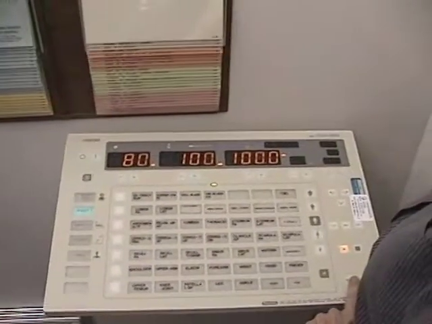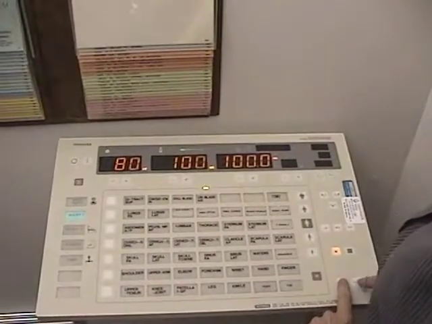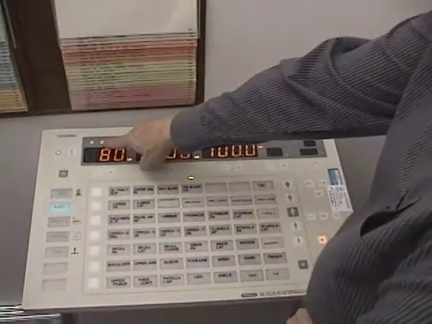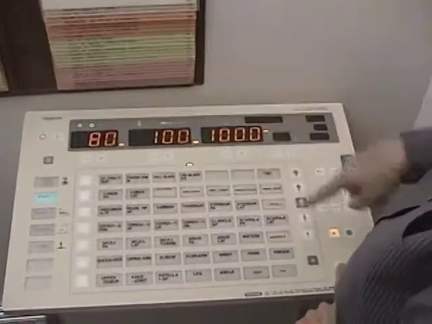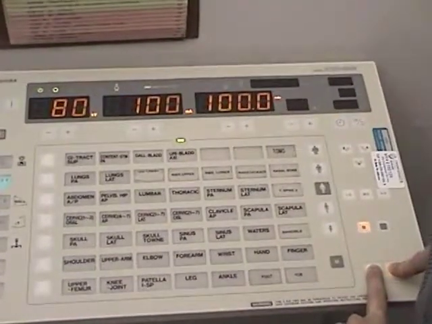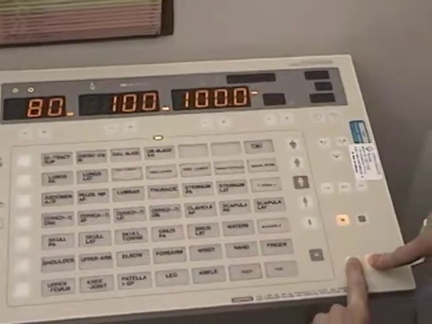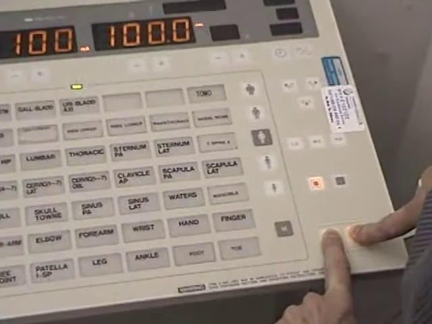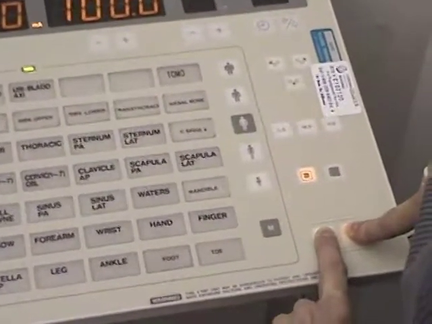So don't be afraid to keep your finger on the button. You push ready. You have it come up to speed here. And now you're going to look for the indicator light that says you're making an exposure. And now you see my finger, it's still on the button. But there's no more X-rays coming out because the timer stopped the exposure. You don't have to be afraid of it.